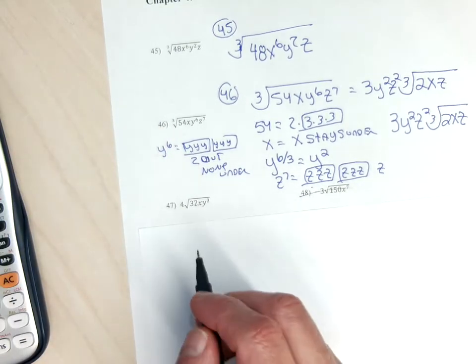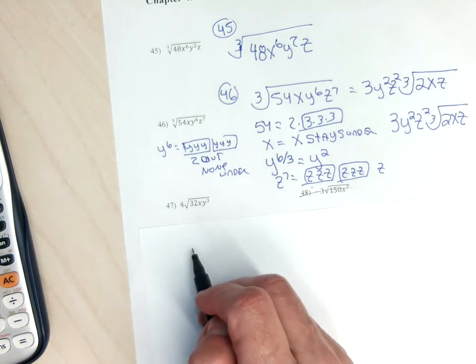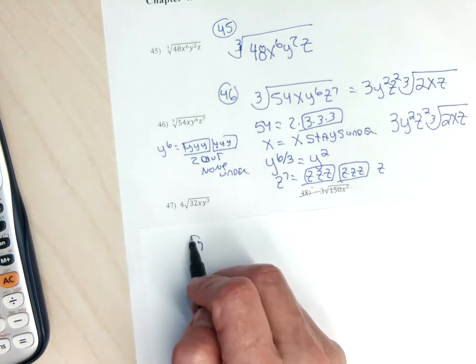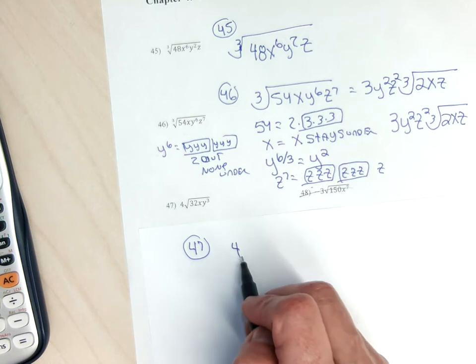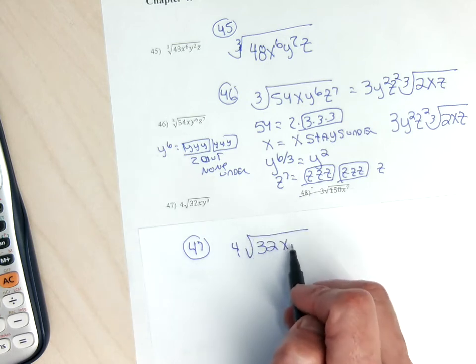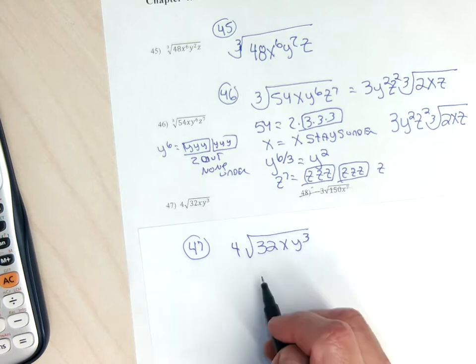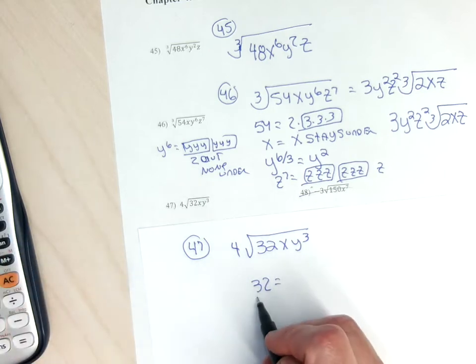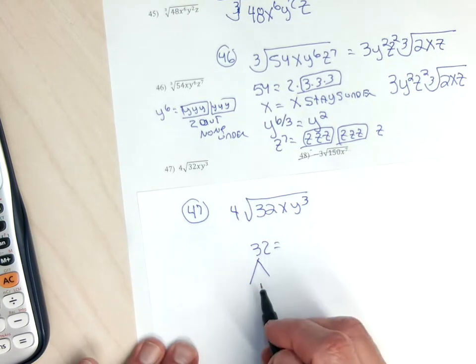Not that it's that much harder. The negative's not such a big deal. So 47, you might want to pause the video and see if you can do this without me. 4 times the square root of 32xy cubed. I'm going to do a prime factoring for 32. Do it by hand because maybe you don't have the technology.